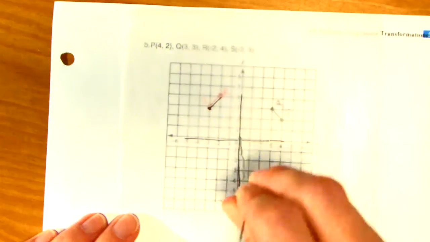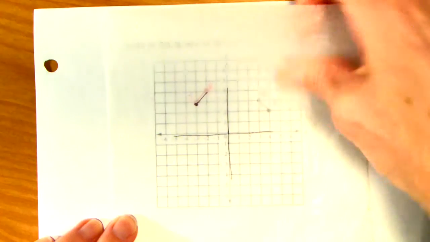Notice I also drew the X and Y axis on there so you can see it when it slides. I'm going to turn it this way and line up my axes, and what do you notice? It maps onto RS. I only turned it once. Can you see that?